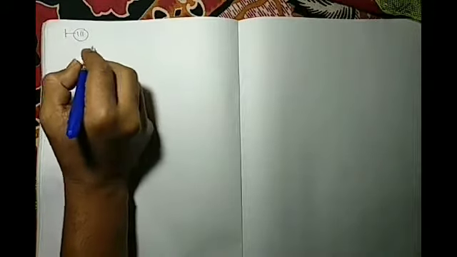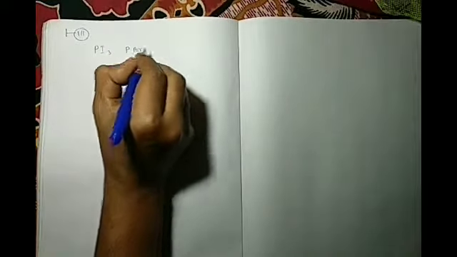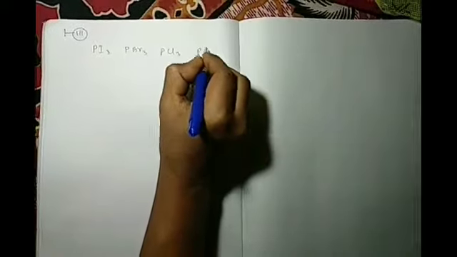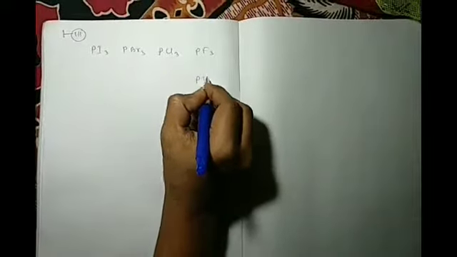Now we will tell about the third rule, which is about the electronegativity difference of the different atoms in a compound. So let me explain this. We start with an example: PI3, PBr3, PCl3, PF3 and PH3.